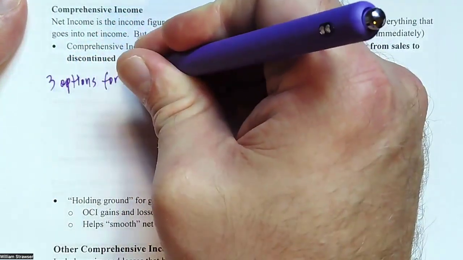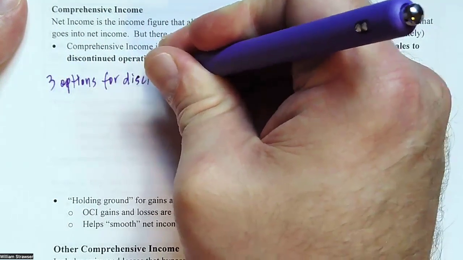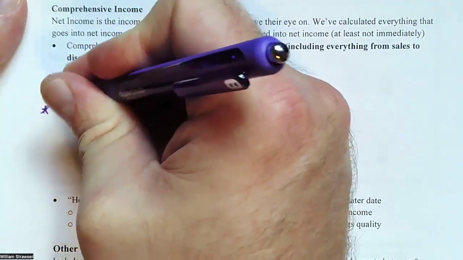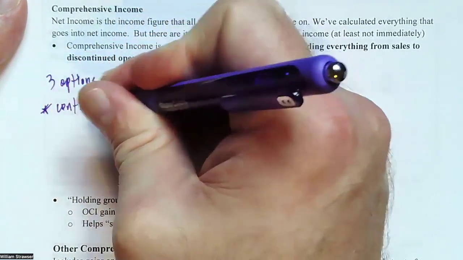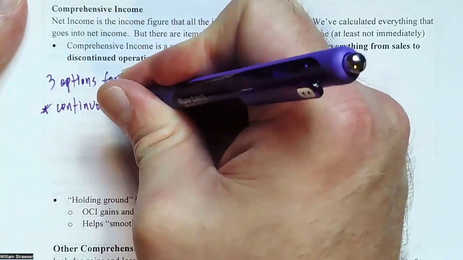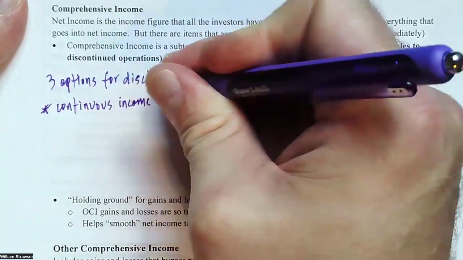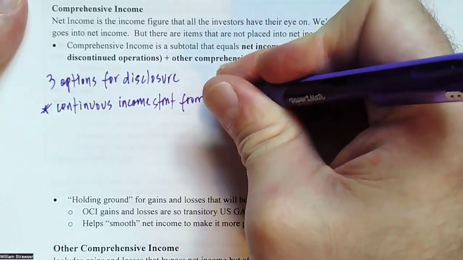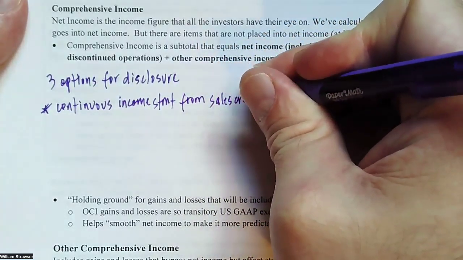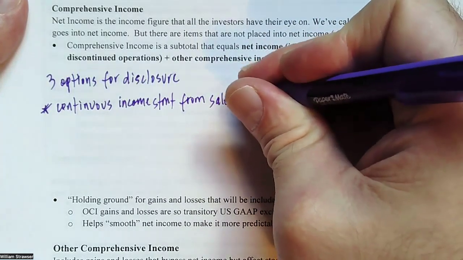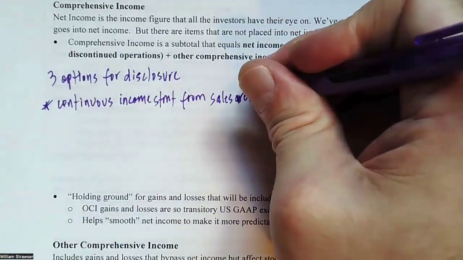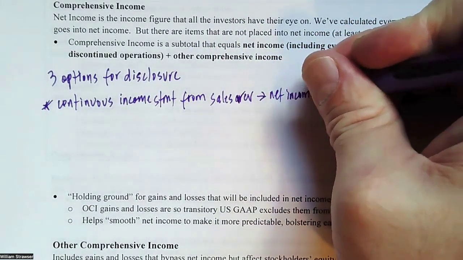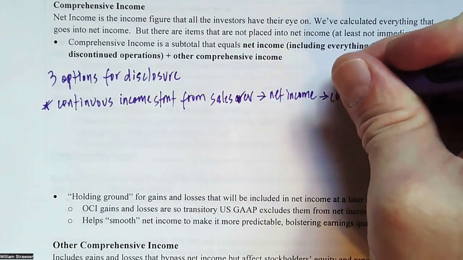It can be disclosed on the income statement itself. So we have basically a continuous income statement from sales revenue all the way to net income, and then from net income to comp income.